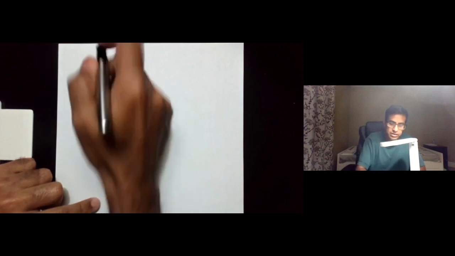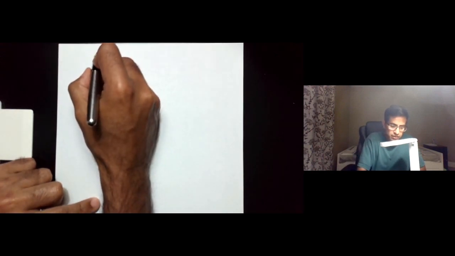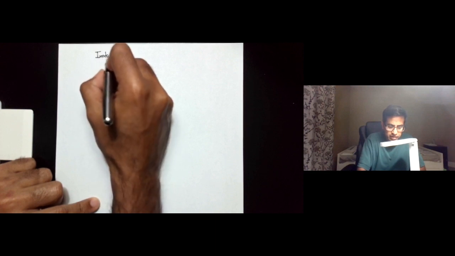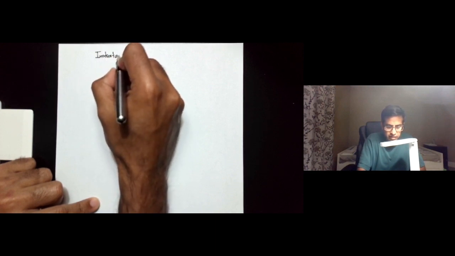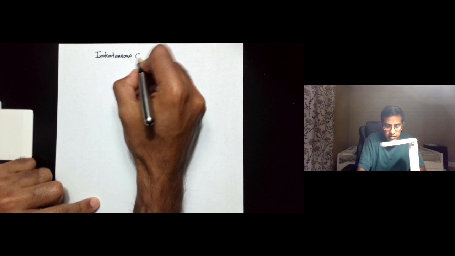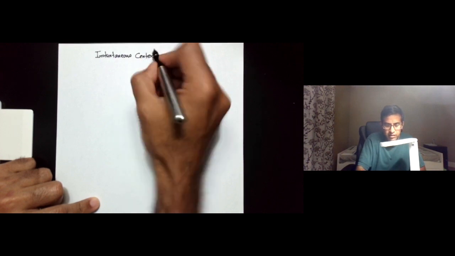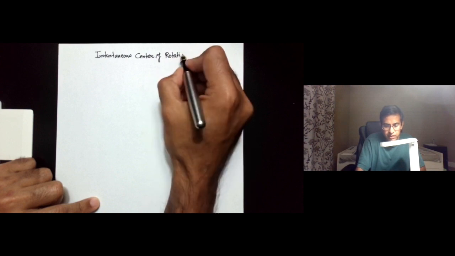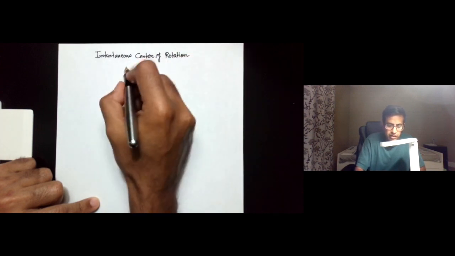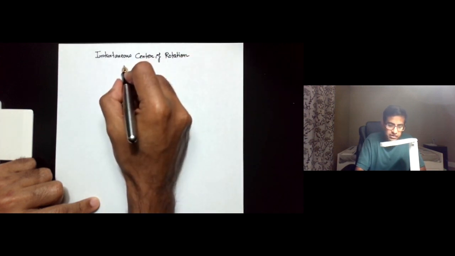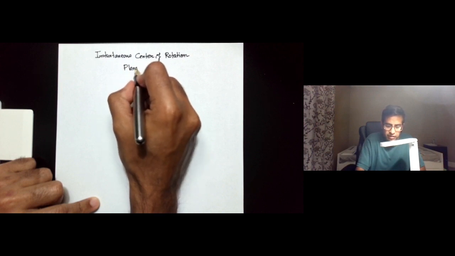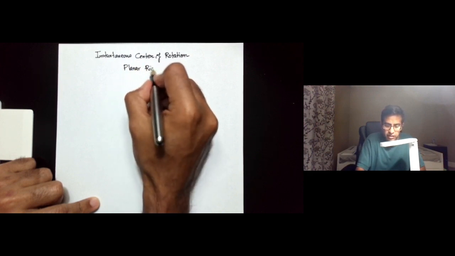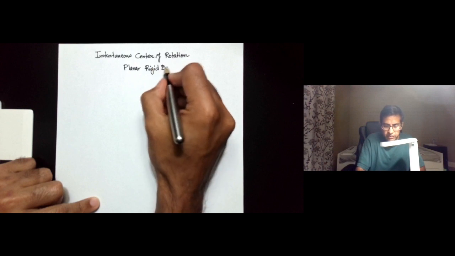Our discussion is still going to be instantaneous center of rotation, and our emphasis is going to be on planar rigid bodies.